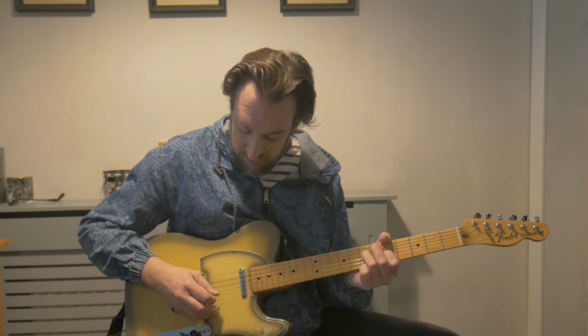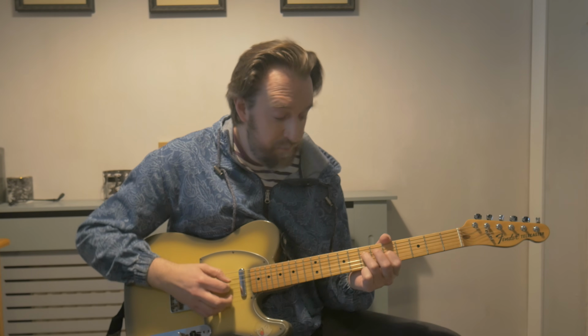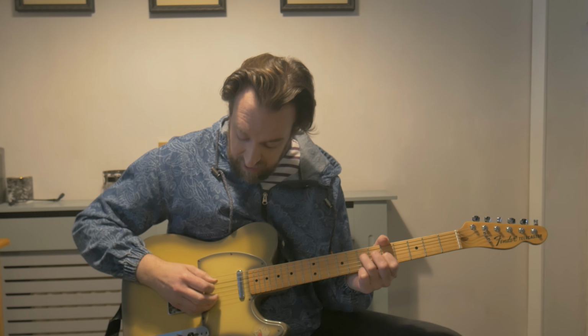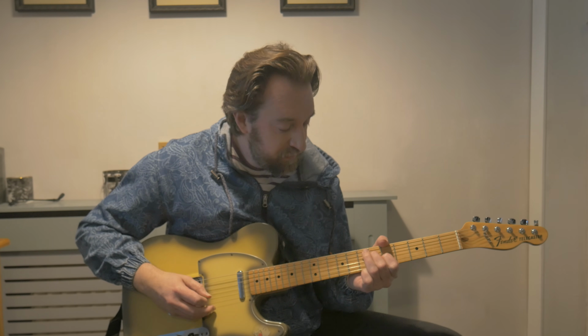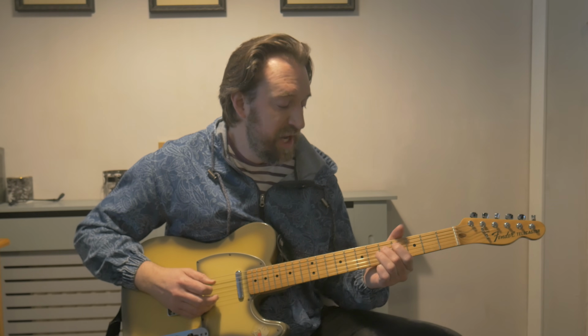It really hinges on using these open E and B strings, but it's the same kind of thing. We're playing a kind of static A minor 7 chord, and the line moves down A, G sharp, G, F sharp, F, before jumping surprisingly to a D, but never mind that.